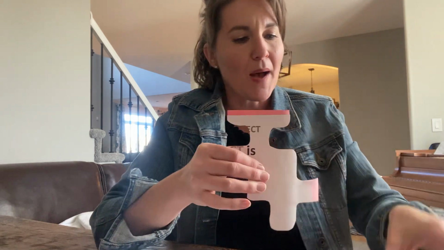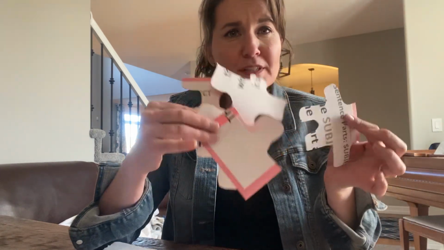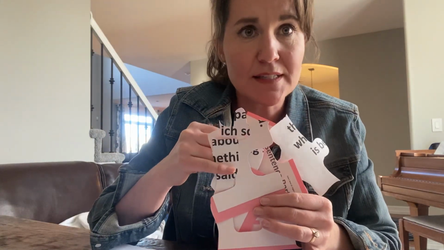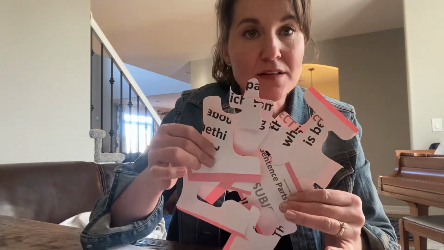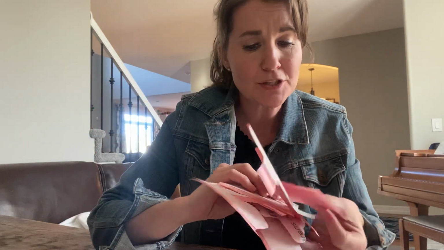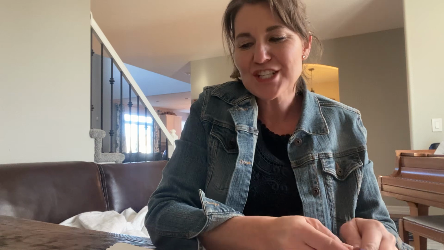So I made a puzzle. See my little puzzle pieces out of our saying, which is the sentence part, a subject. A subject is the part of the sentence about which something is being said. I cut it out and had them put it together. It was a little bit more complicated of a cutout. I apologize, I'll make it simpler in the future. And we just chanted it, that the subject is the part of the sentence about which something is being said.